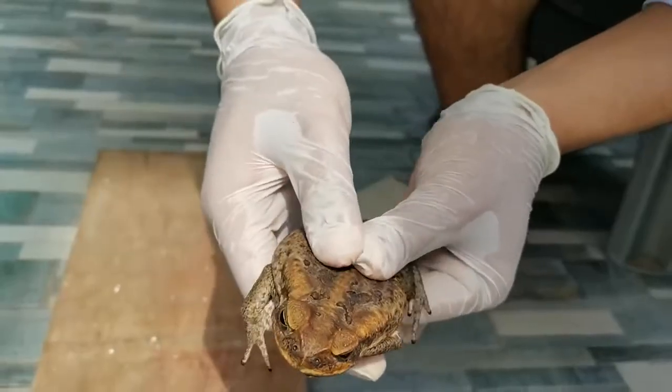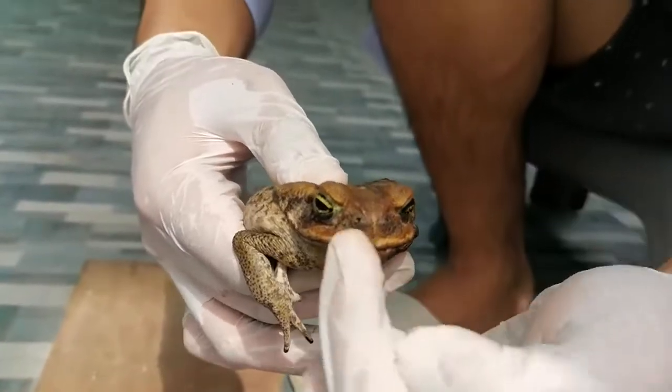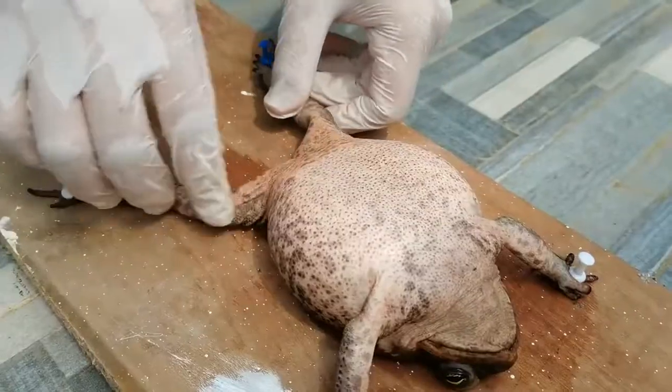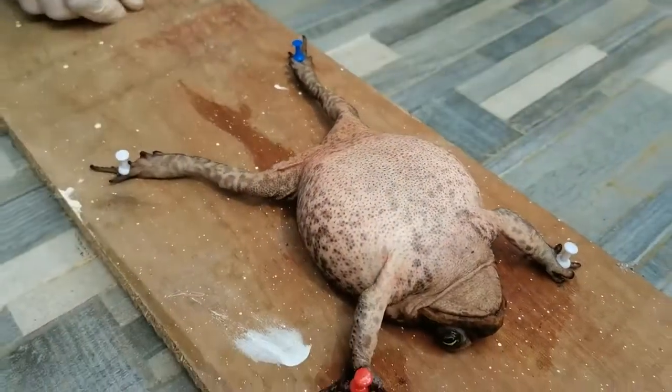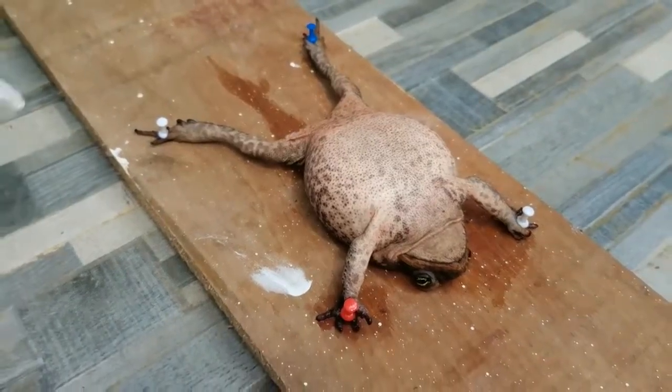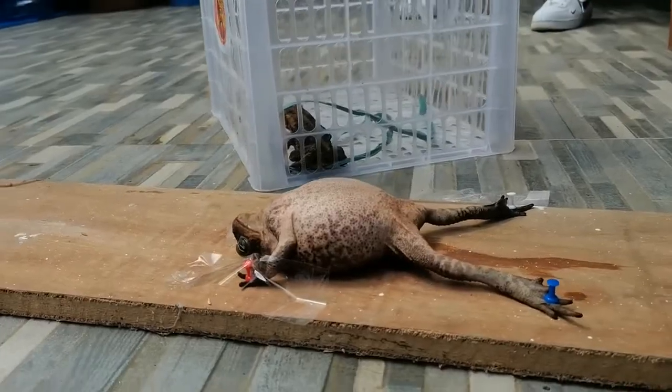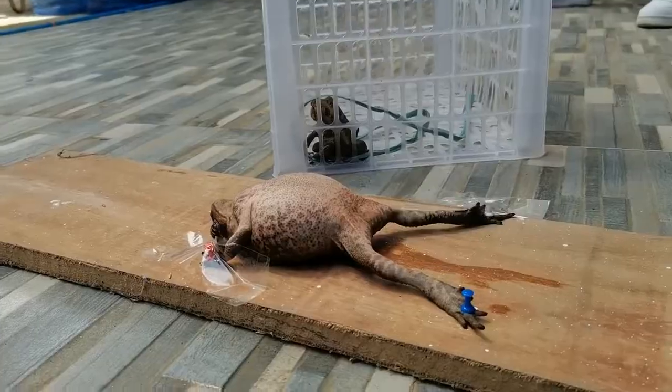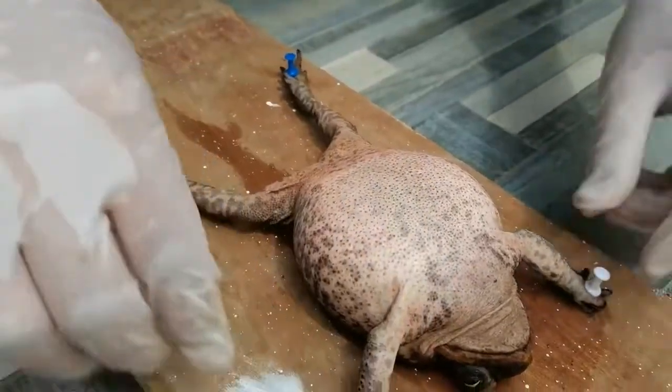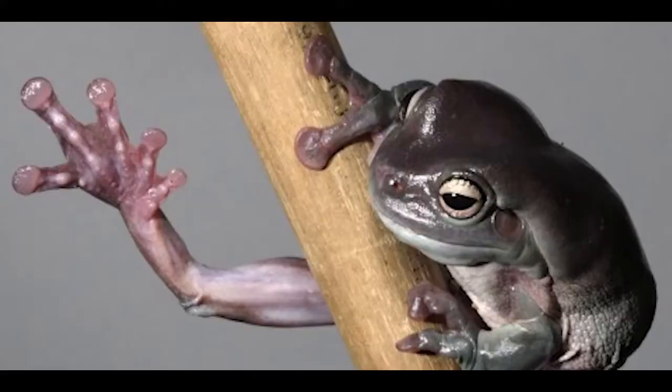The division of a frog's body includes the head, trunk, and limbs or legs. All frogs lack necks and tails. Examine the front and hind limbs of the frog. You can find the digits, which are finger-like projections on the forelimbs and hind limbs.